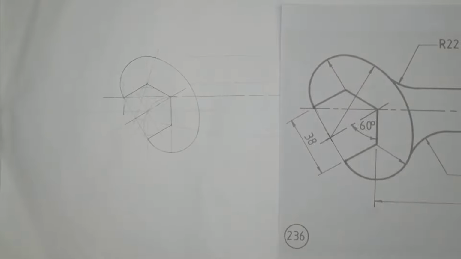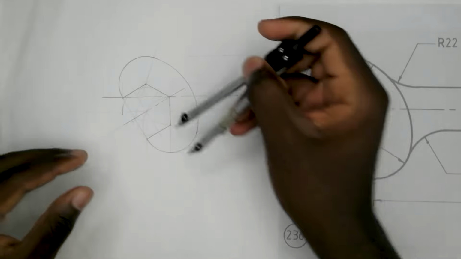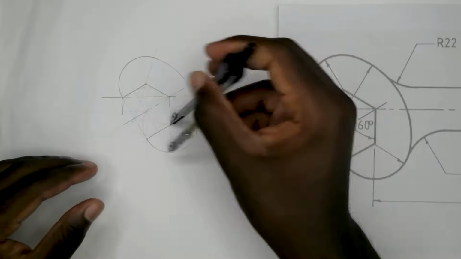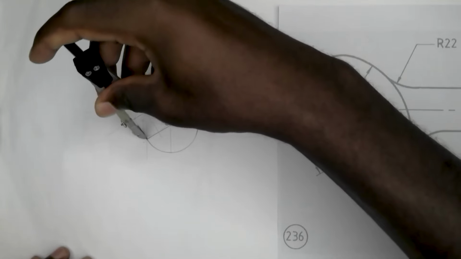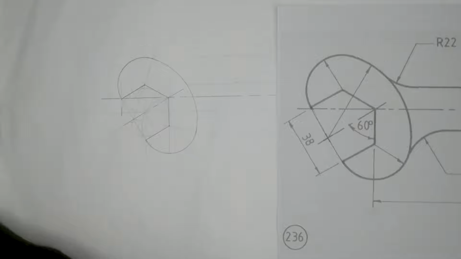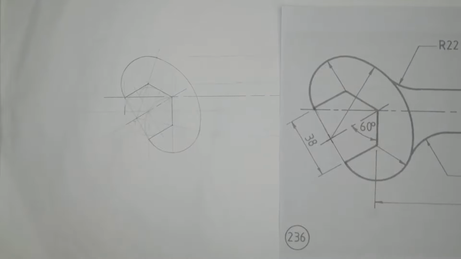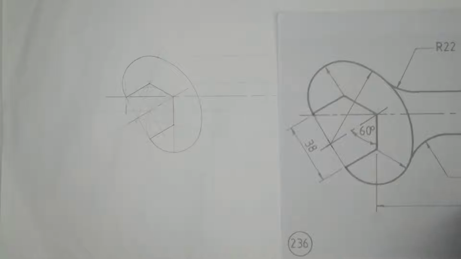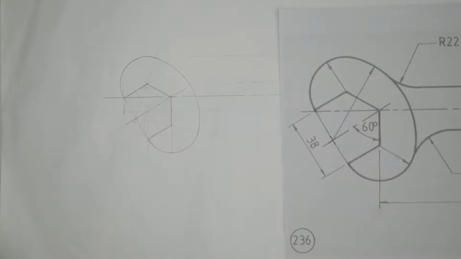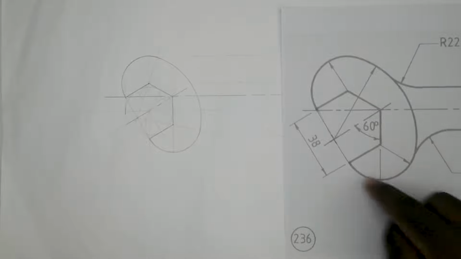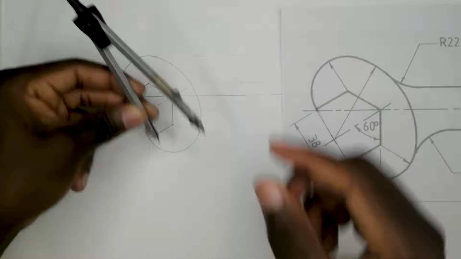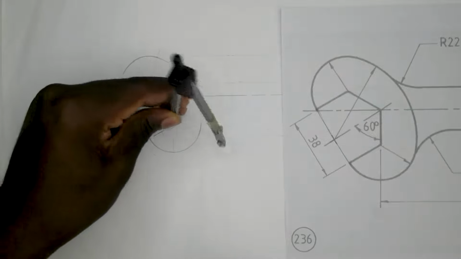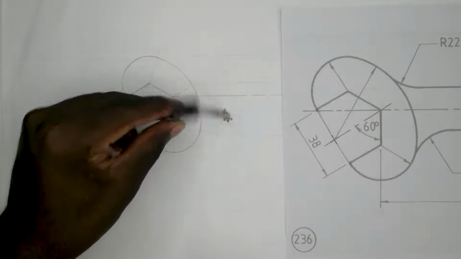The easiest way to do that is just picking your distance here, distance of the side, taking it to a ruler, measuring it. In my case, it gives me 21, so I'll get that 21 and add it to the 22. That gives me 43. So using the 43, I'll stand at the center of this circular part, or the circle where the arc tangent is touching. The center is this point here. Stand there, then strike an arc like that.